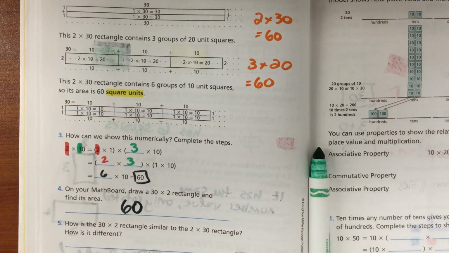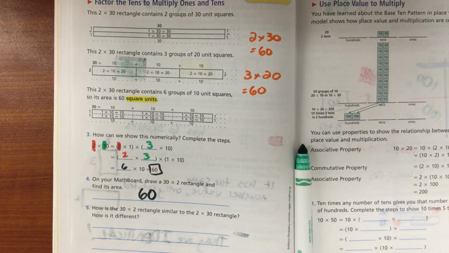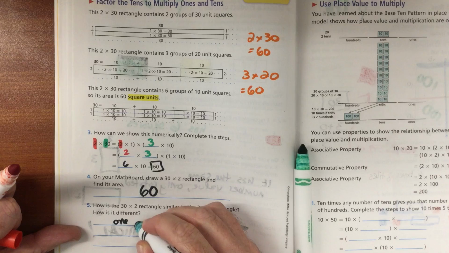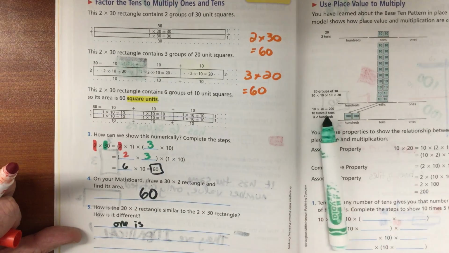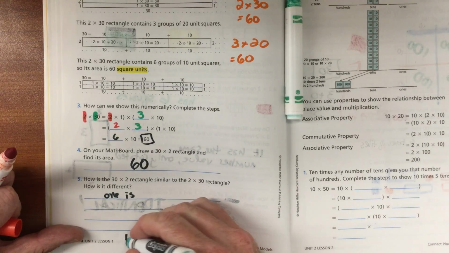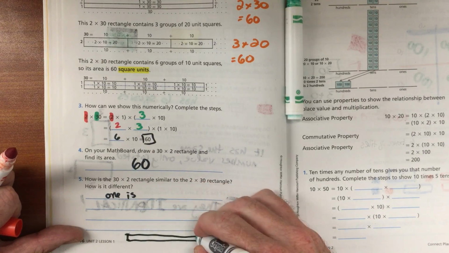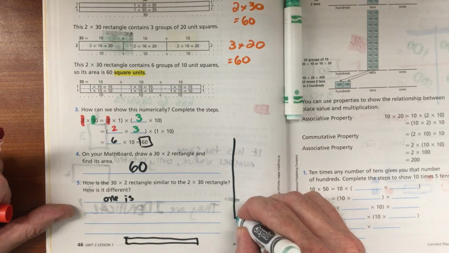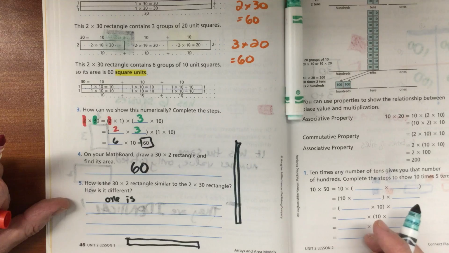60. There. What else? How is it... One of these rectangles would be like this. Oh, can't see that. Oh, now you can. So this would be a 30 by 2, right? 30 by 2. And this would be a 2 by 30. Right?